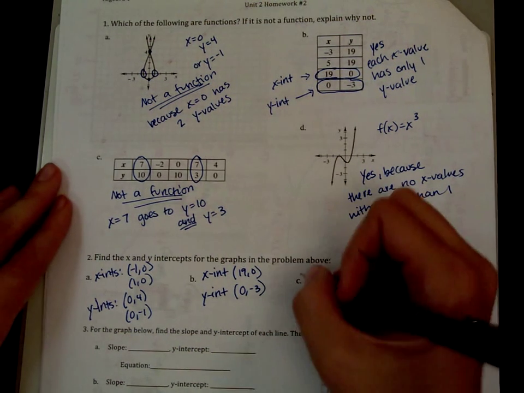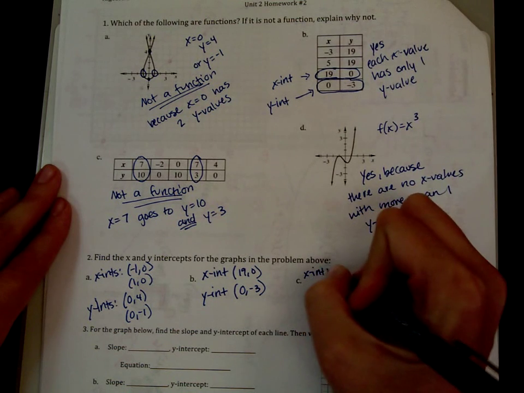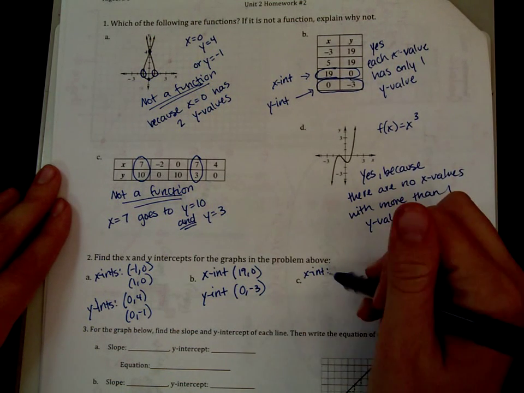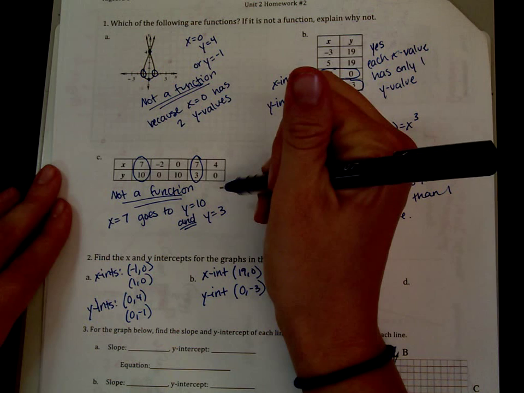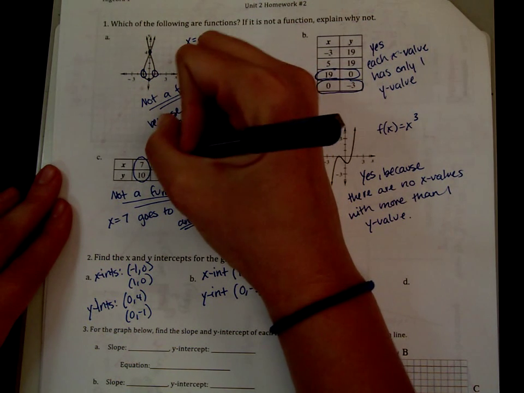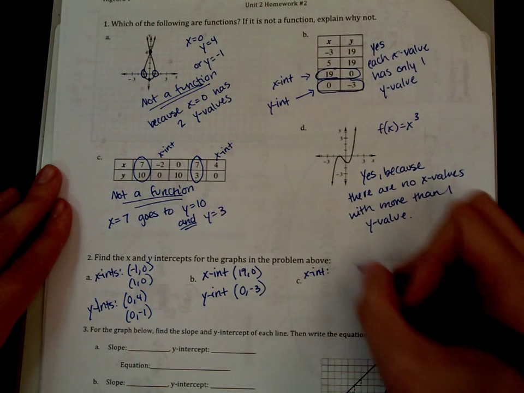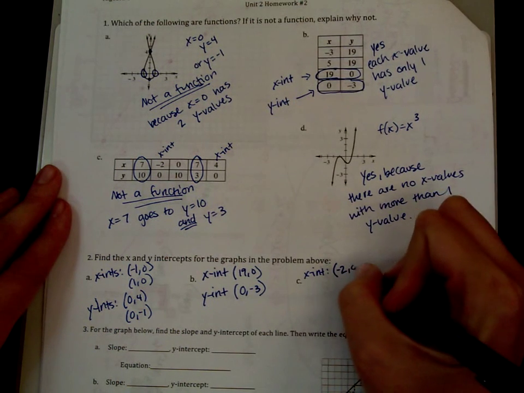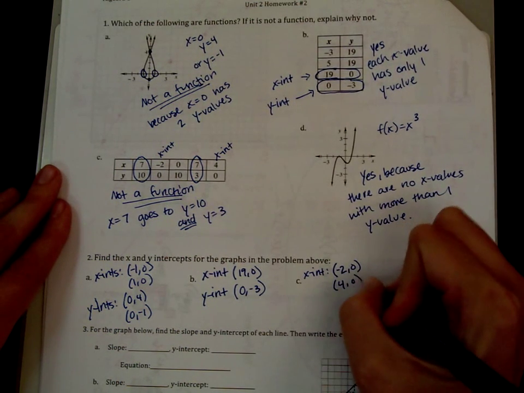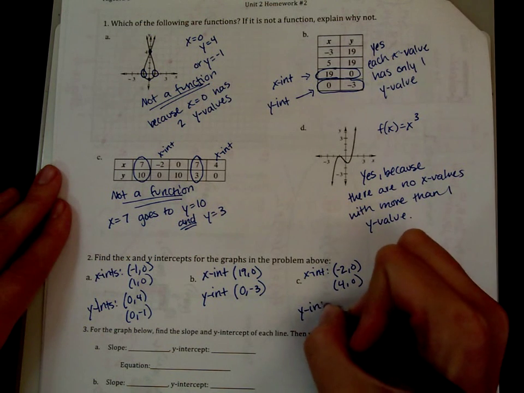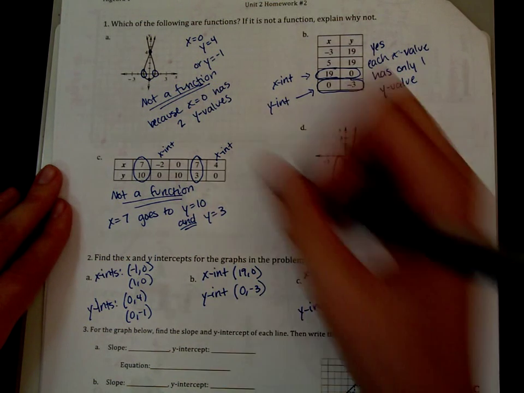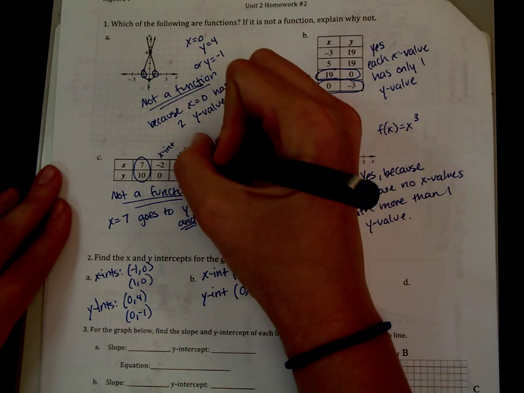For C, our x-intercept, that's when y equals 0. Those are right here, x-intercept, and right here, x-intercept, y equals 0. So -2, 0 and 4, 0. Our y-intercept is when x equals 0, which is right here.